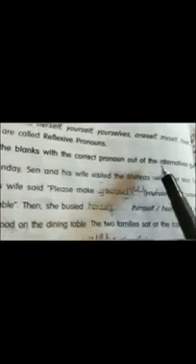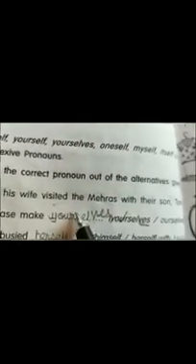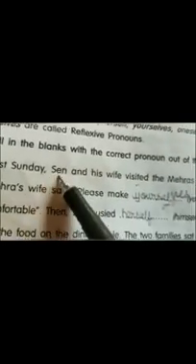Now see question number 3. Fill in the blanks with the correct pronoun of the alternatives given. This is for the reflexive pronouns. Last Sunday, Sain and his wife visited the Mehraj with their son. Mehraj's wife said, please make. Now here two options are given, yourselves and ourselves. So she is telling Mr. Sain and his wife, make yourselves comfortable.